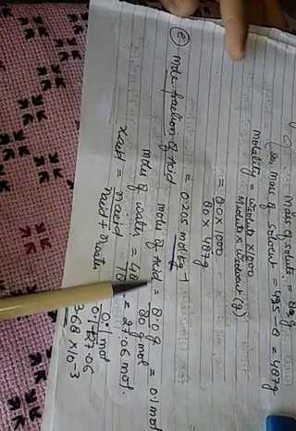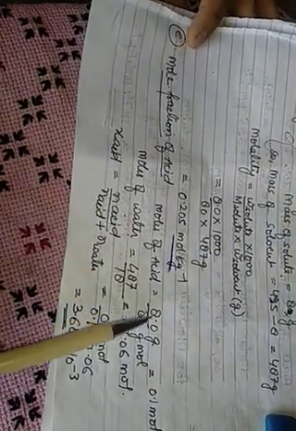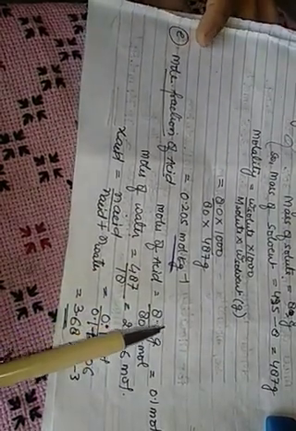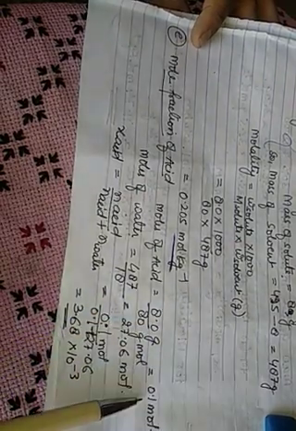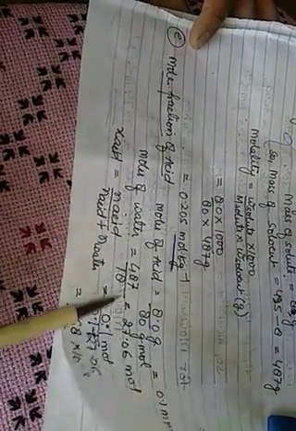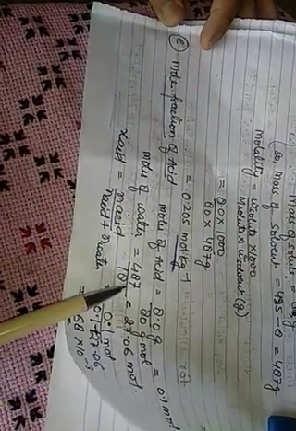So first we will calculate the moles of the acid. Moles of the acid is equal to weight of the acid upon molar mass of the acid. So 8.0 upon 80, that will be equal to 0.1 mole. Moles of the water will be equal to weight of the water.